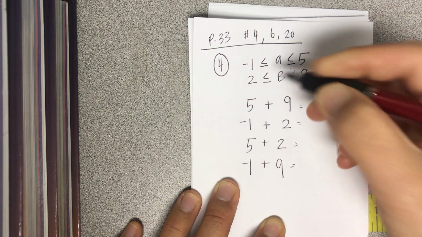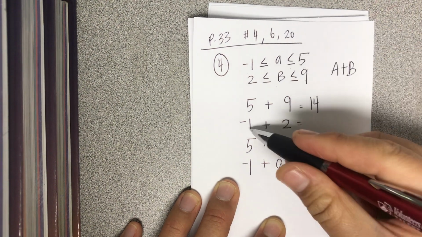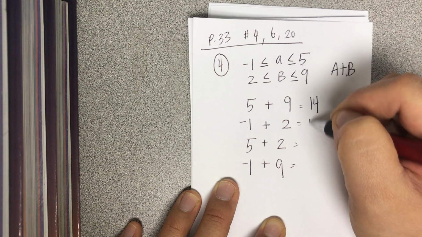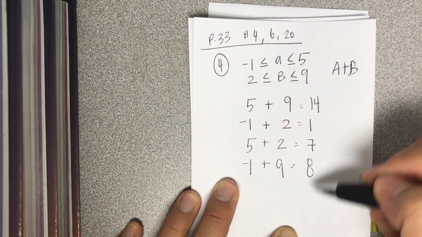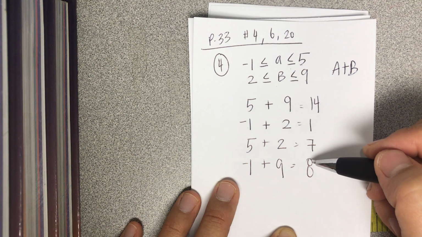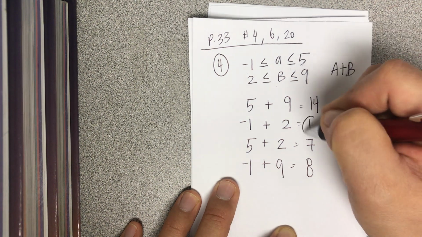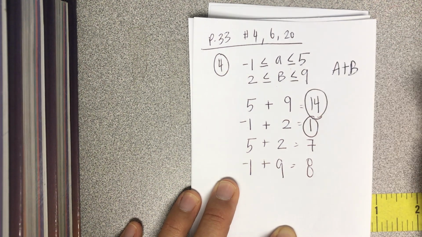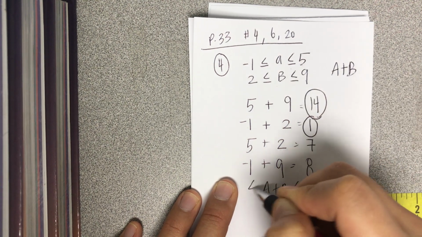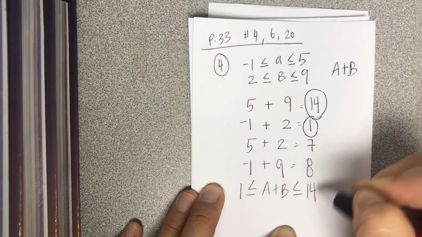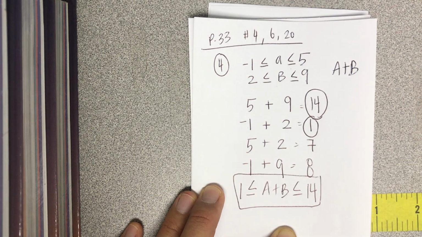When you do all of this, this comes out to 14. -1 plus 2 is going to be regular 1. This is going to be 7, and this is going to be 8. What are the two most extreme numbers that you're going to find here? 1 is the lowest, 14 is the highest. So we know that when we add a plus b, it's going to be somewhere in between 1 and 14, and that is your answer. And we're going to do this again for the next question.